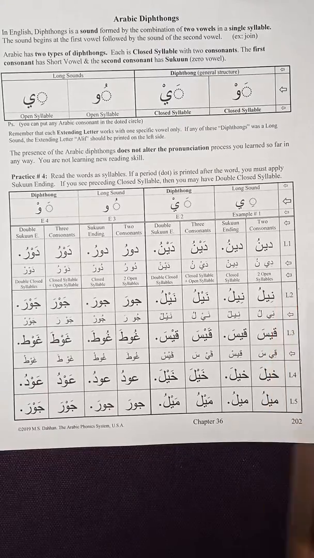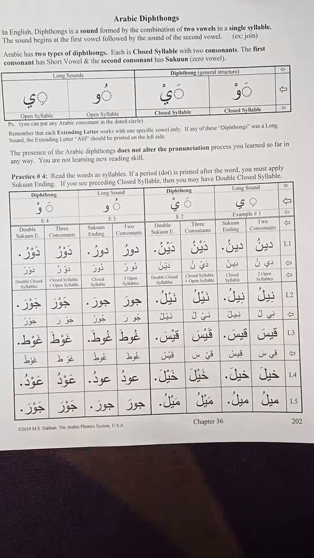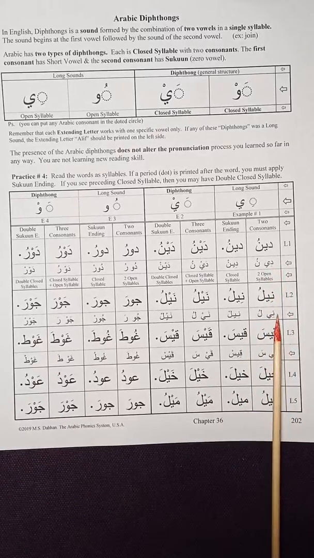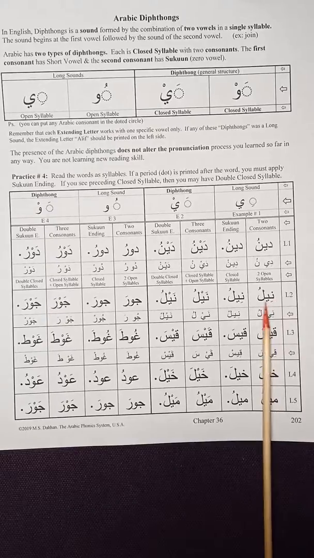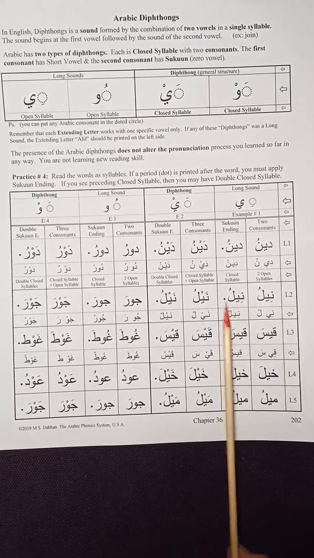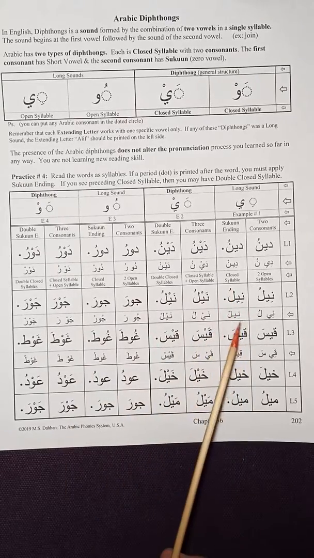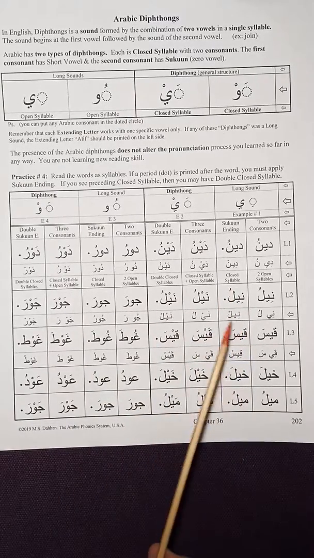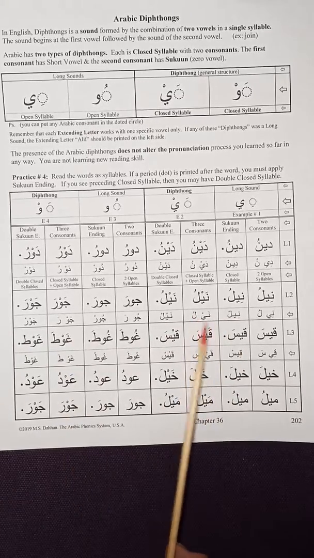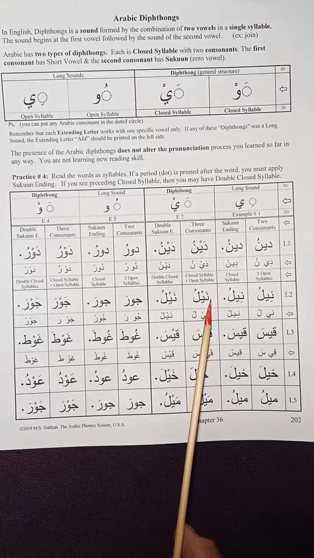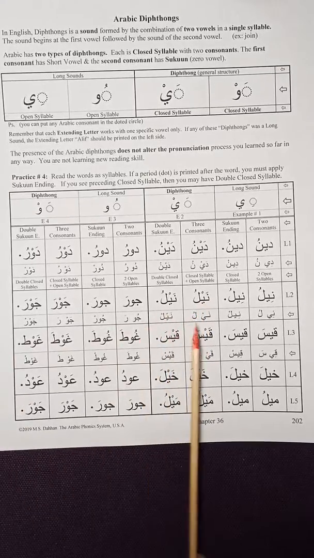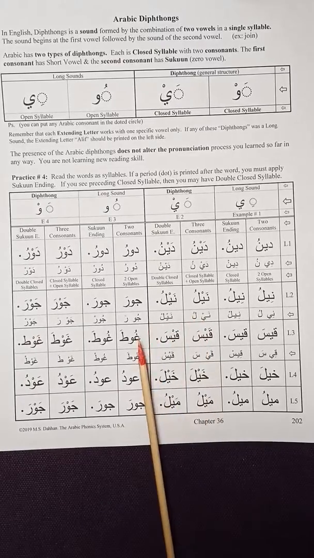Got it. Line 2. There's nothing new at all. Here we go. We finished this one. Ni-lu. Long sound, short sound. We put a dot here. We ignore this vowel. Nil. Sukoon ending, right? Right there. This one, sukoon ending. This one is a diphthong, the first two. Nay. Then lu. Nay. Lu.